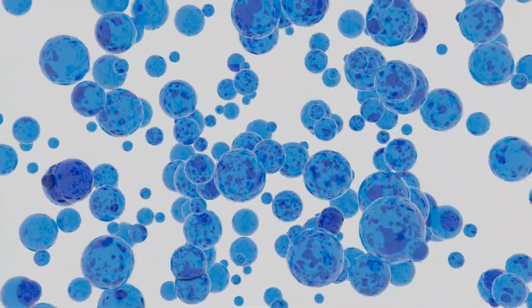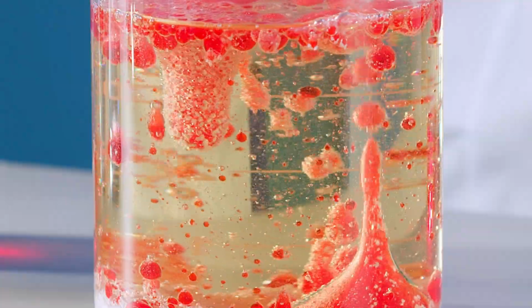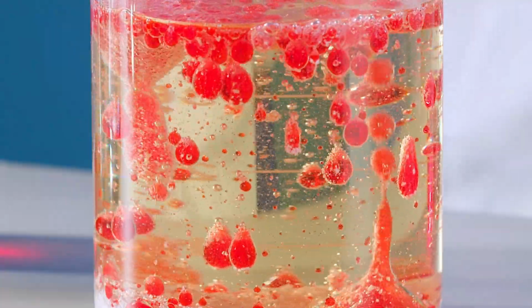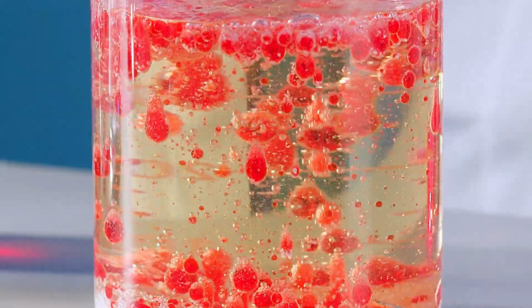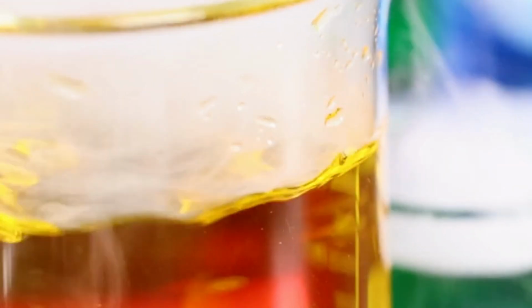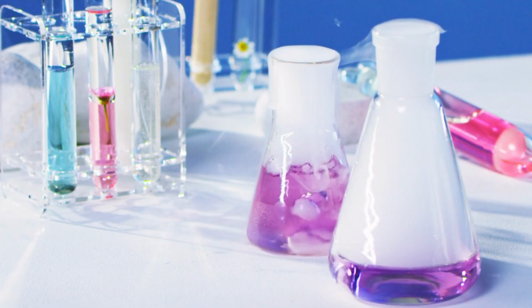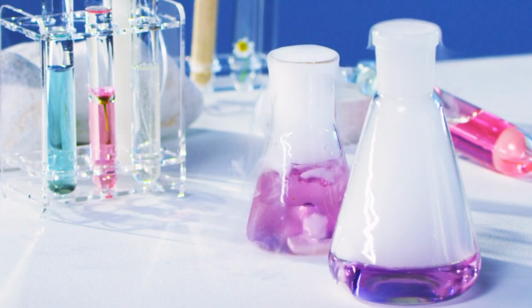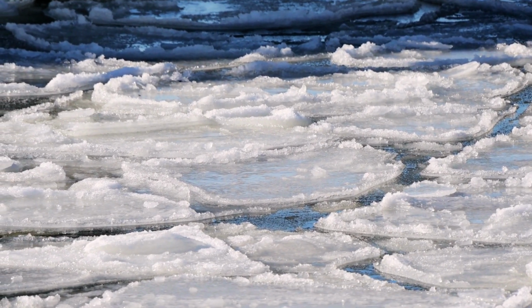Every day, matter undergoes change. But behind these everyday processes lies a fundamental question in science. What kind of change is truly occurring? Is the chemical identity of the substance preserved, or has it transformed into something entirely new? Understanding the difference between physical changes and chemical changes is more than just a textbook exercise. It's foundational to fields like chemistry, biology, material science, and environmental studies.